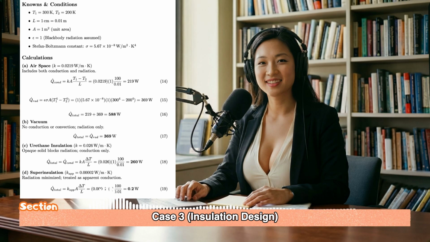We calculate the total heat transfer rate per square meter to be 588 watts. And crucially, we see that 219 watts is transferred by conduction through the air, but 369 watts is transferred by radiation between the two surfaces. So even though air is a great insulator for conduction, the total transfer rate is actually dominated by radiation.